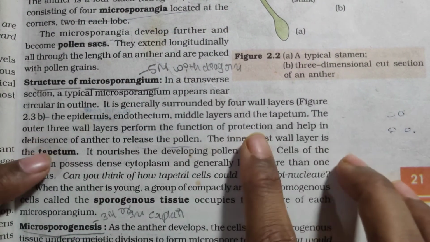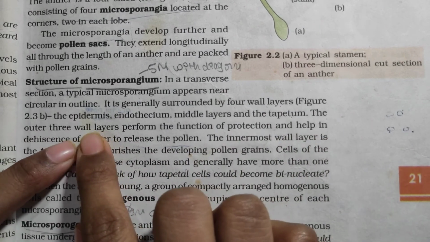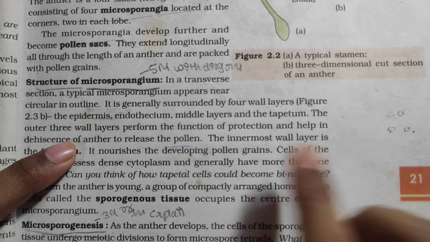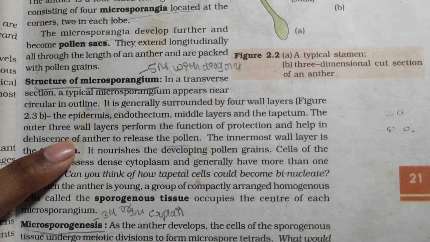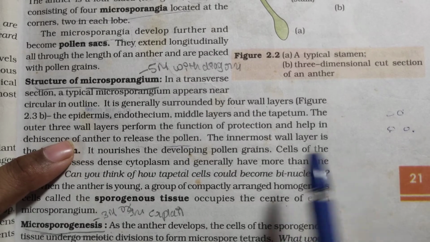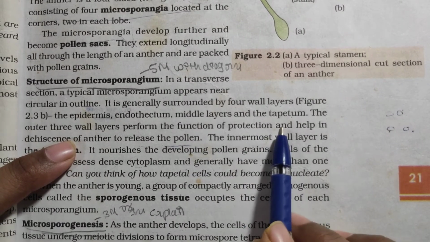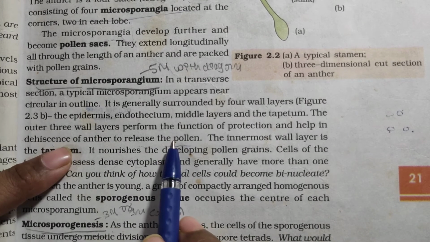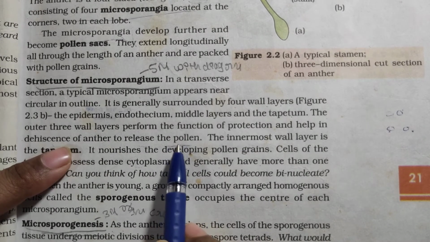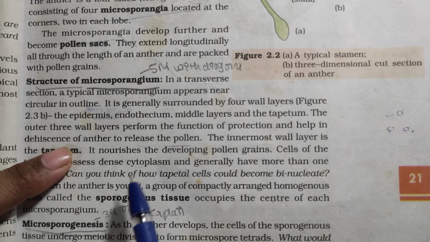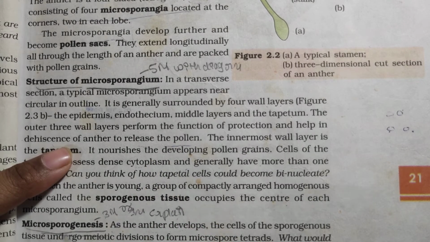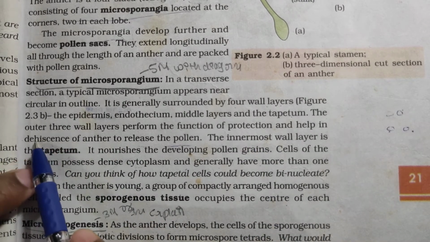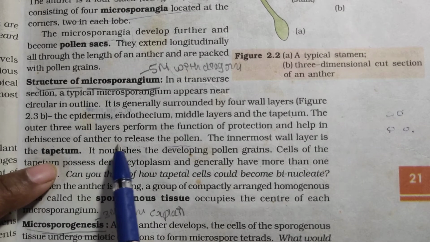Generally surrounded by wall layers. Okay, fine. Three wall layers perform the function of protection. Which wall layers? I told you: epidermis, endothecium and middle wall layers help in protection and in the dehiscence of the anther to release the pollen grains. When the anther matures, the pollen grains have to dehisce from the anther and reach the stigma. So the term is dehiscence of anther to release the pollen.